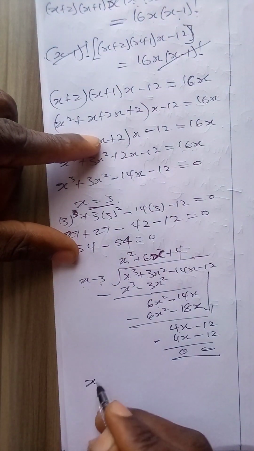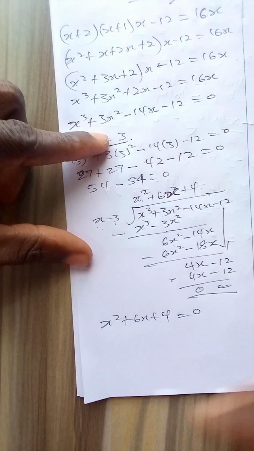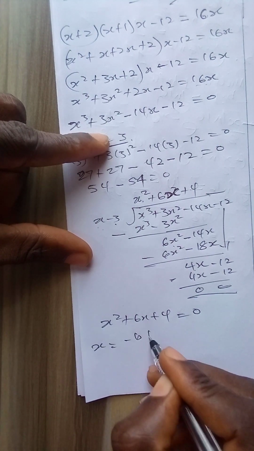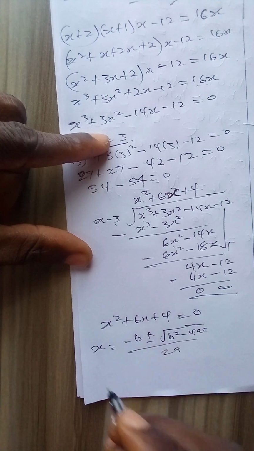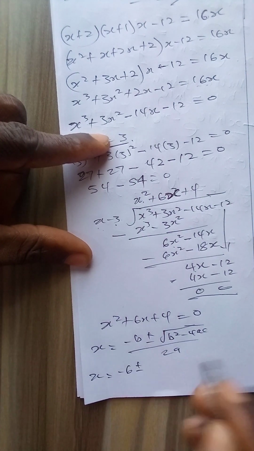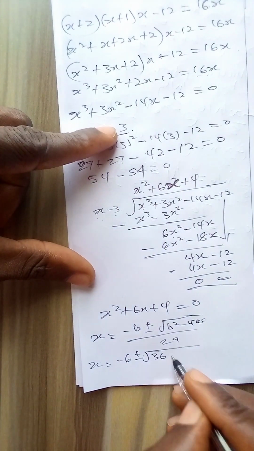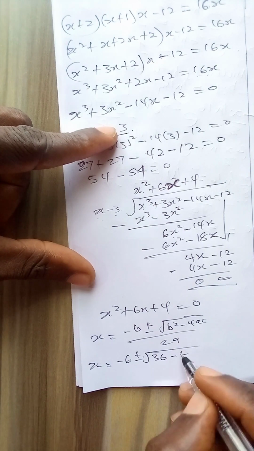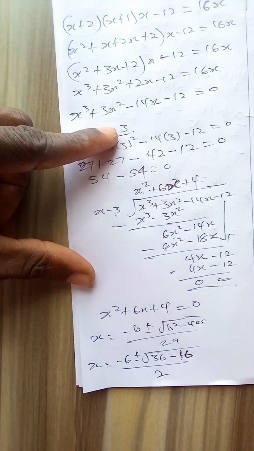Now, to solve this, x squared plus 6x plus 4 equals 0. I cannot factorize this, so I will use the quadratic formula, x equals minus b plus or minus the square root of b squared minus 4ac, all over 2a. So x equals, b is 6, minus 6 plus or minus the square root of, b is 6, that is 36 here for b squared, minus 4 times 4 is 16, because a is 1, all over 2 times 1 is 2.